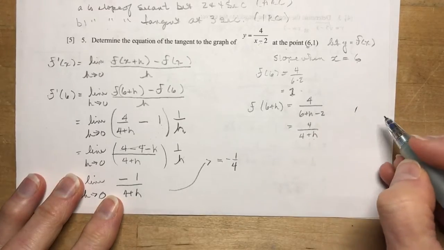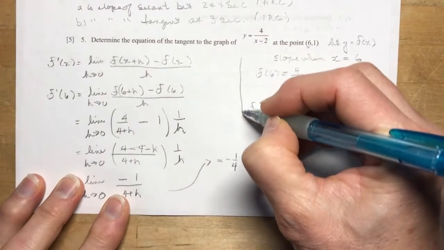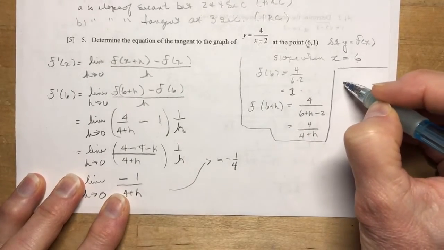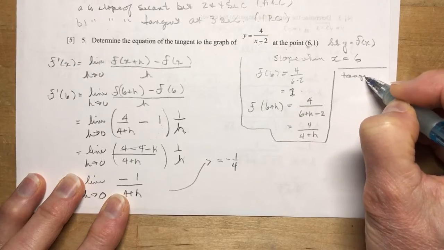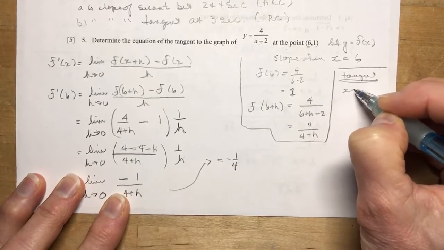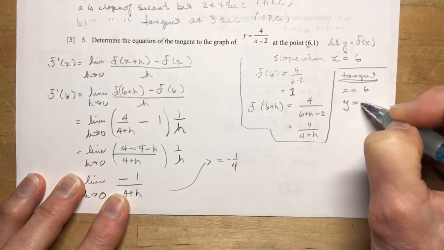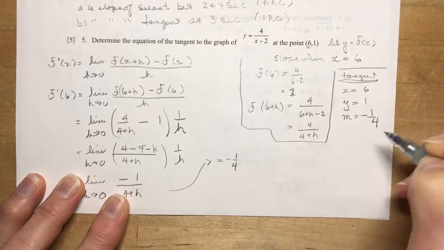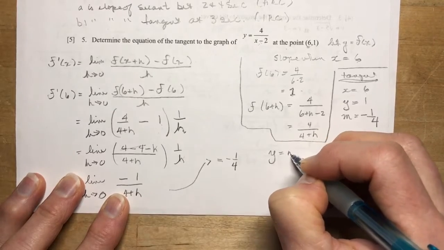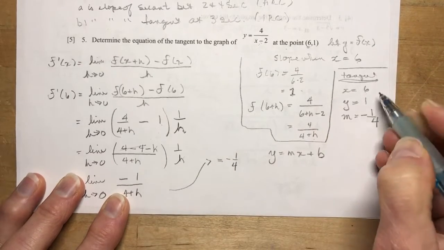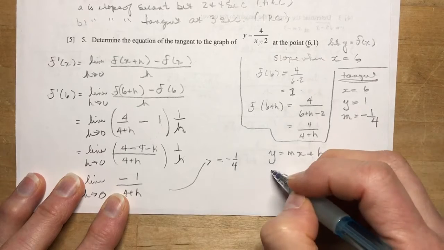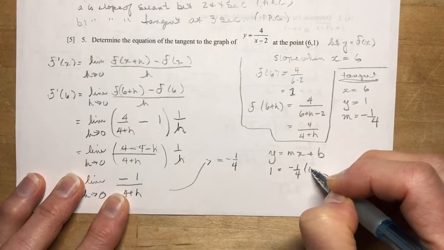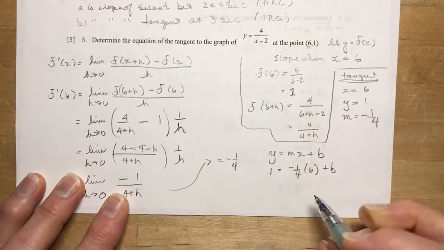So I have x equals 6. Let me block this off a bit so we don't get mixed up. Okay, so for the tangent, I have x is equal to 6, y is equal to 1, the slope is equal to minus 1 over 4. And now I just use my equation, y equals mx plus b. Plug in all these so I can find the b. So 1 is equal to minus 1/4 times 6 plus b.